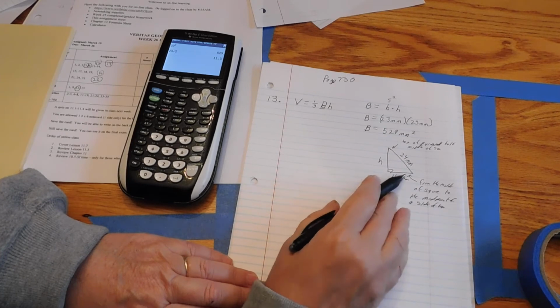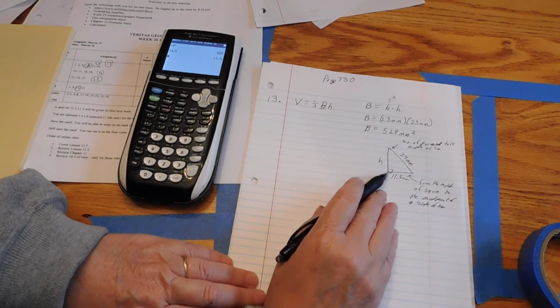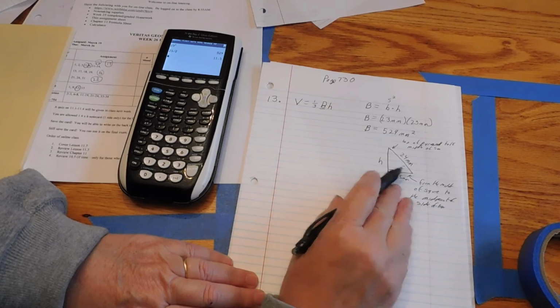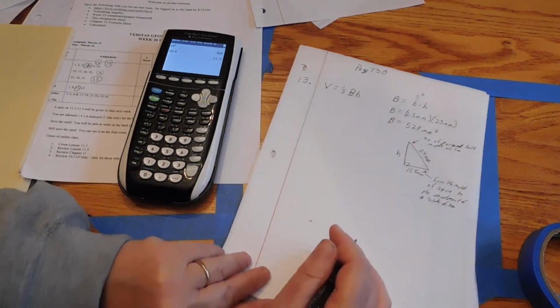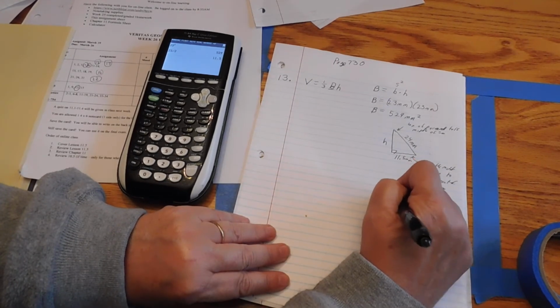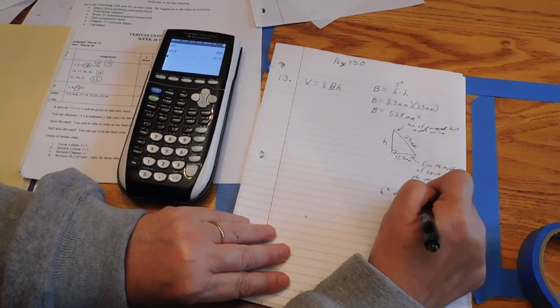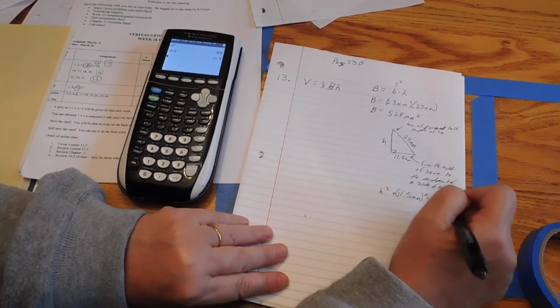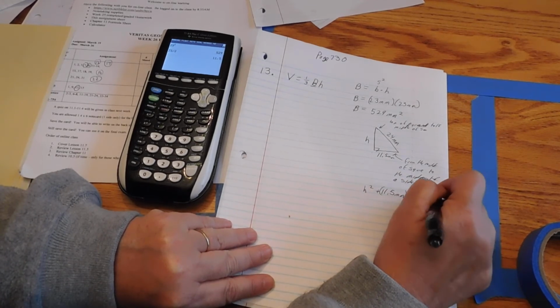Now you can use the Pythagorean theorem to solve. So we know that the leg squared plus the leg squared equals the hypotenuse squared. So h squared plus 11.5 millimeters, I'm going to put the whole thing in parentheses, squared, equals 24 millimeters squared.